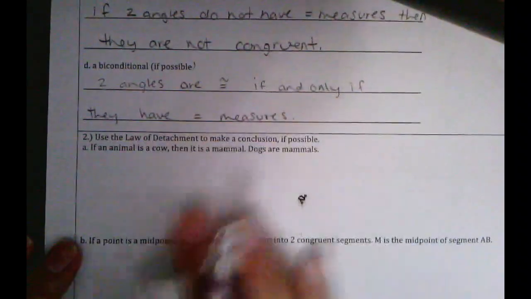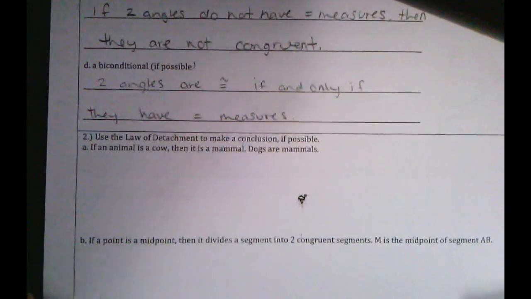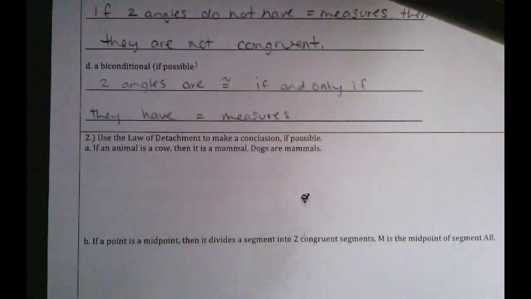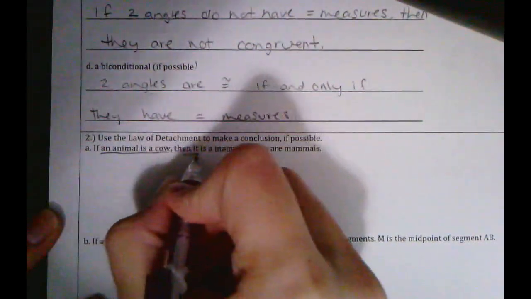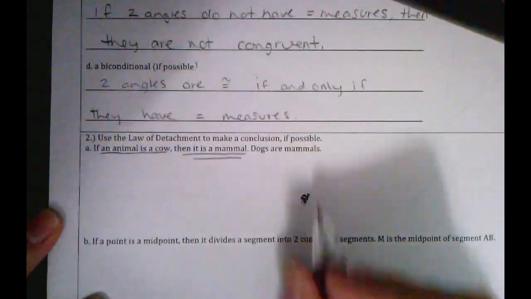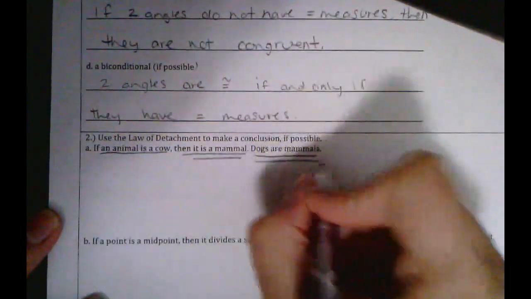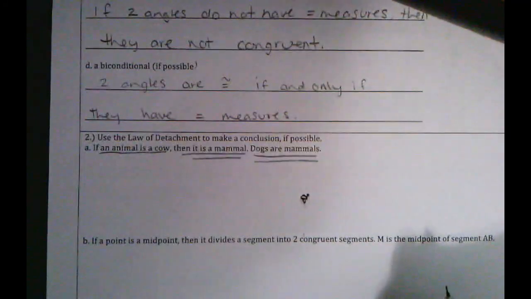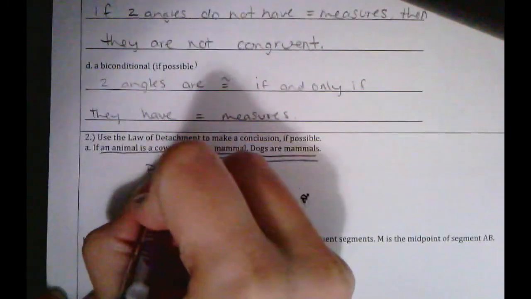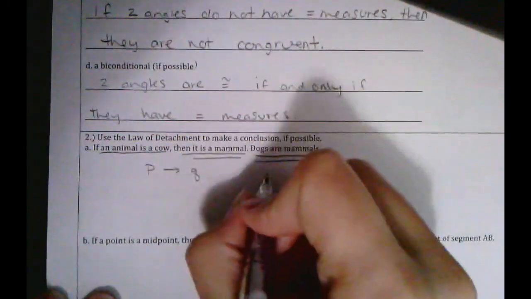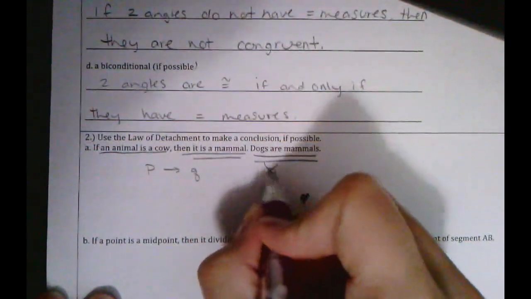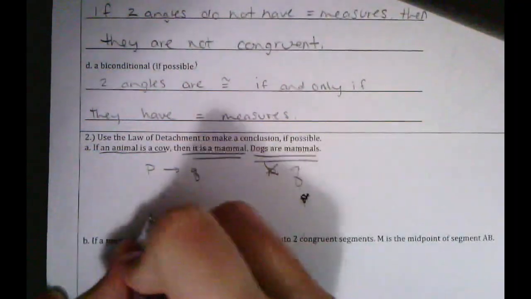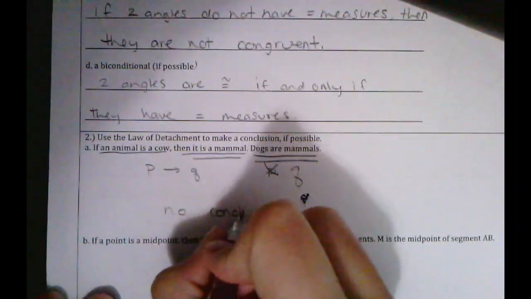Okay, moving along to the law of detachment. If an animal is a cow, then it is a mammal. Then it says dogs are mammals. In order to use the law of detachment, it has to be that P then Q is true, and then P is true. This is not P. This is Q. And so we cannot use the law of detachment here.